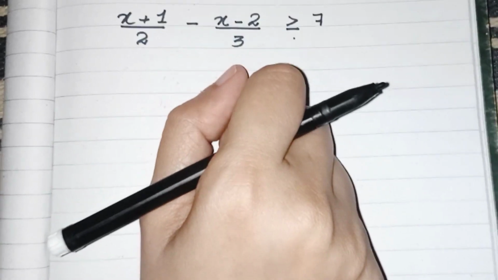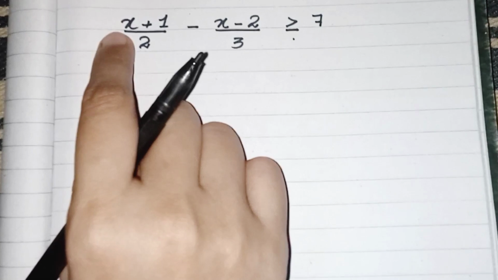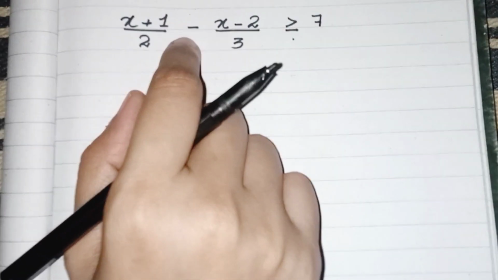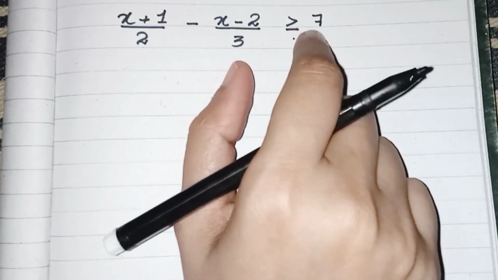Hello everyone, today we have to solve this inequation where my question is (x + 1)/2 - (x - 2)/3 >= 7.